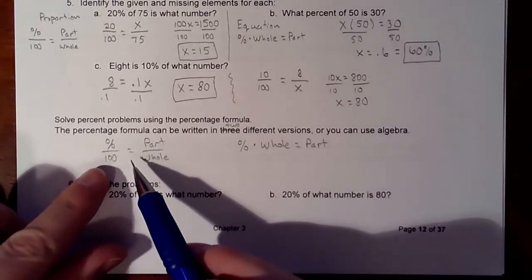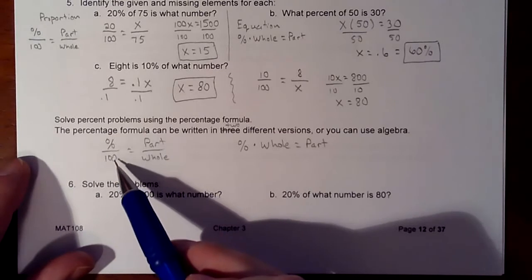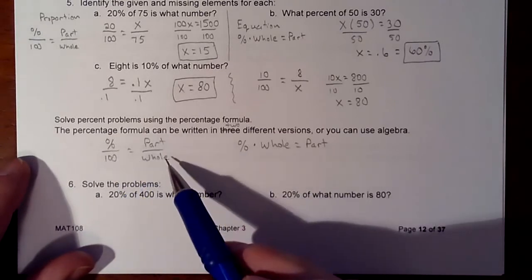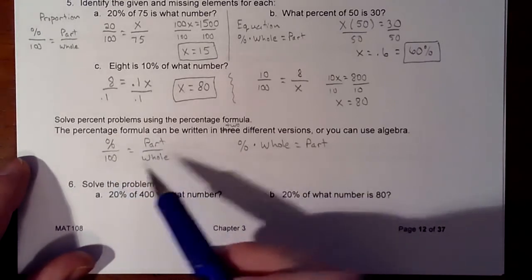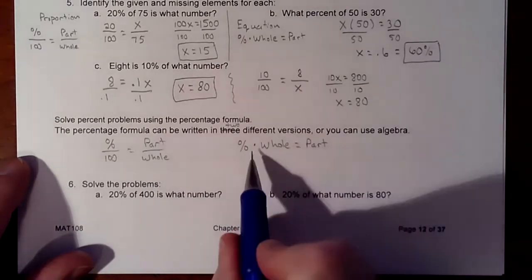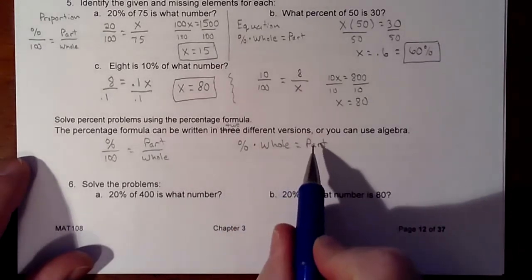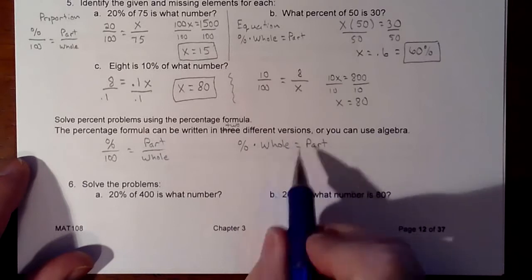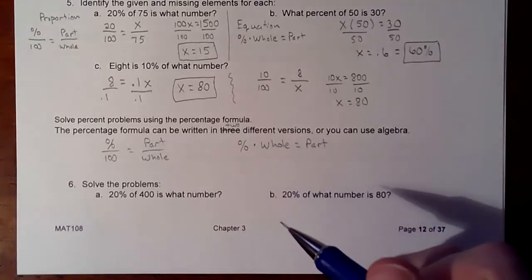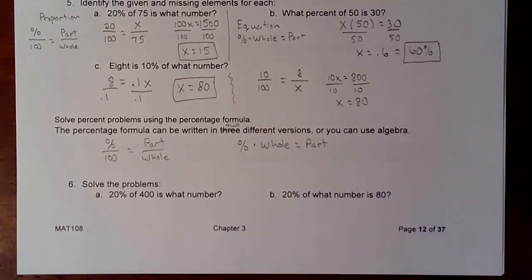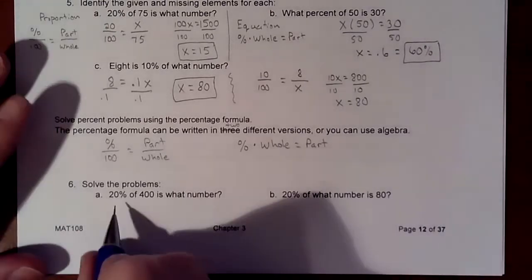Either I'm setting it up as a proportion where I have a percent over 100 equals part over whole, and then you can cross multiply because you'll only be missing one piece. Or I can just take this and write it as an equation. I kind of favor that route, at least personally, but it doesn't matter. You're going to get the exact same result regardless of which route you take. So let me kind of go through the problem.